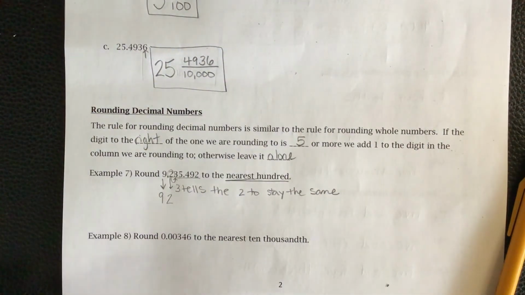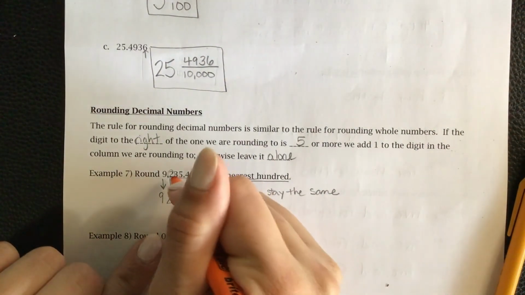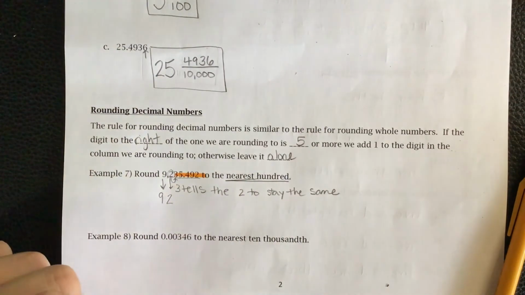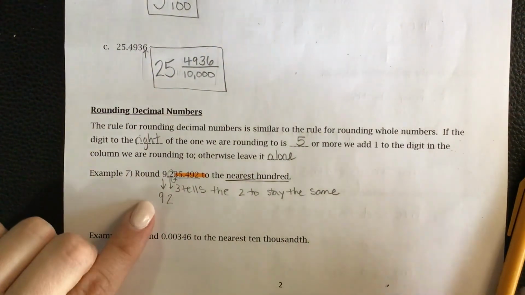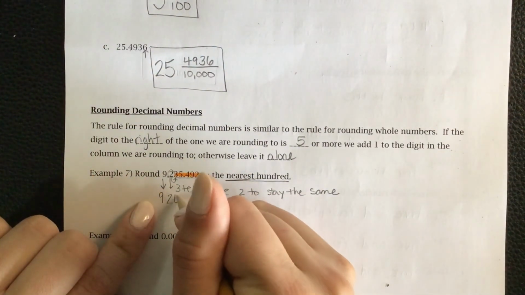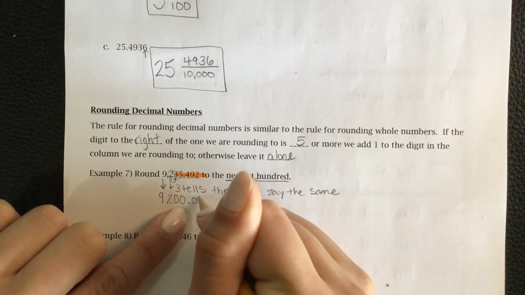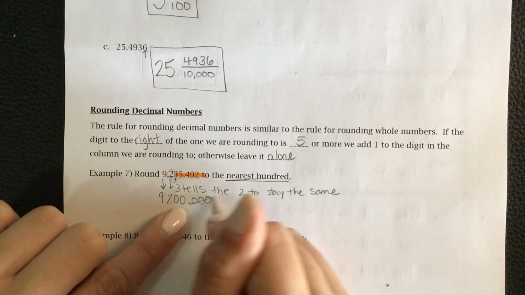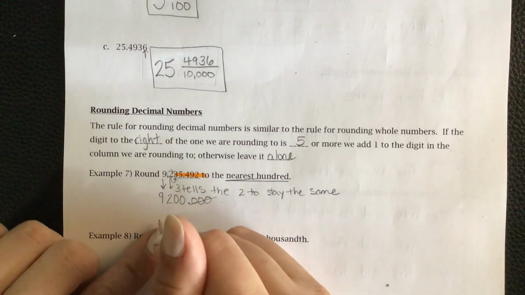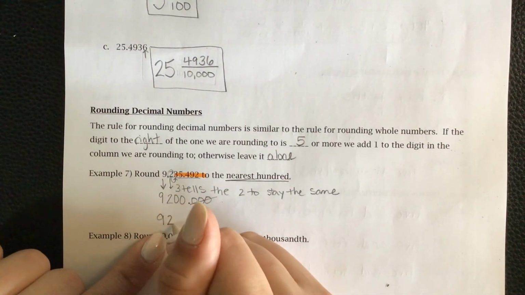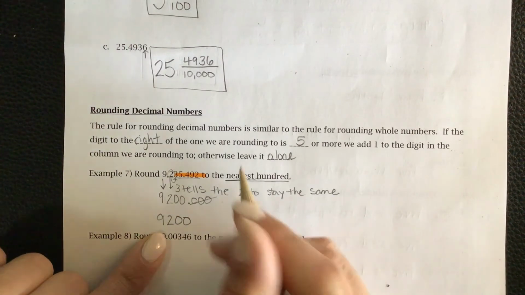So all of these numbers become zeros, but you do not need to keep all of them. Anything after the decimal, you don't need. So this number would be 9,200, and you're done.